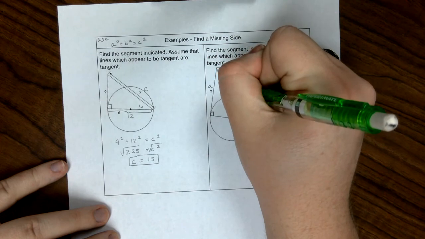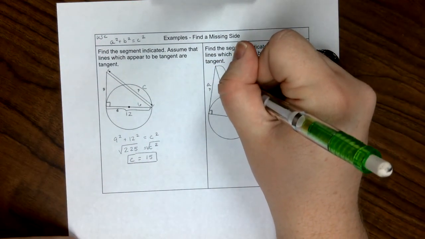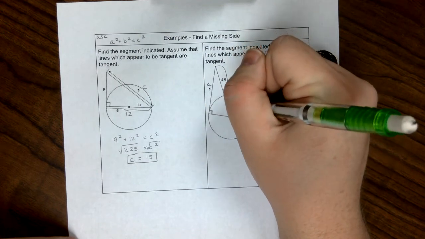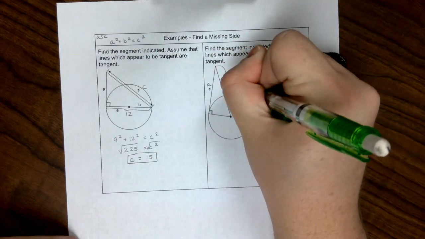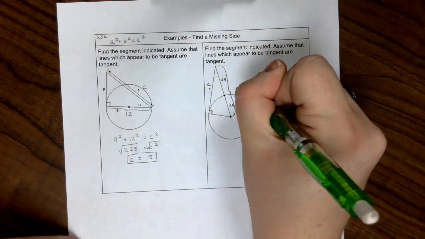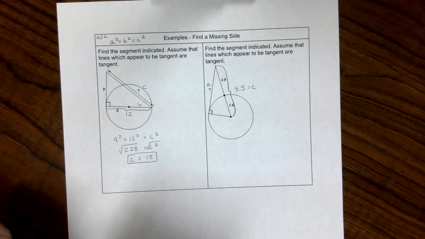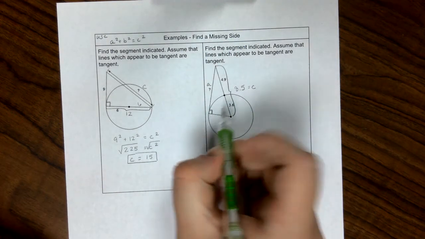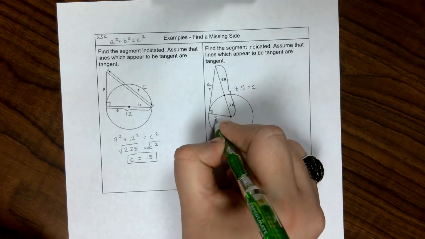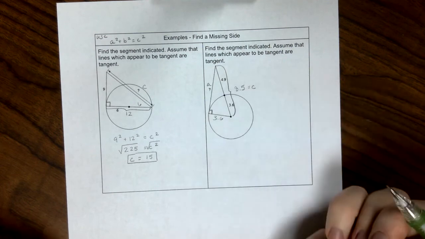Well, what is it going to be together? Because I need it all together. So you add 4.9 plus 3.6, and that gives you 8.5. That's going to equal C, our hypotenuse. What's this going to be? Well, it's going to be 3.6 because it's a radius, just like this 3.6 is.